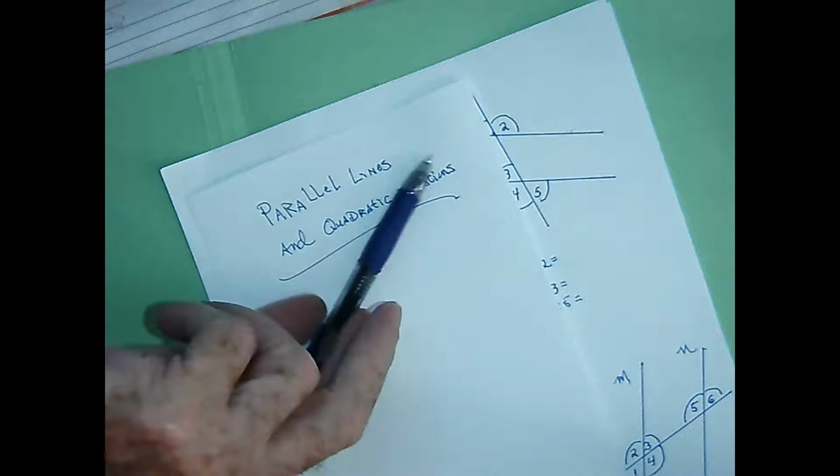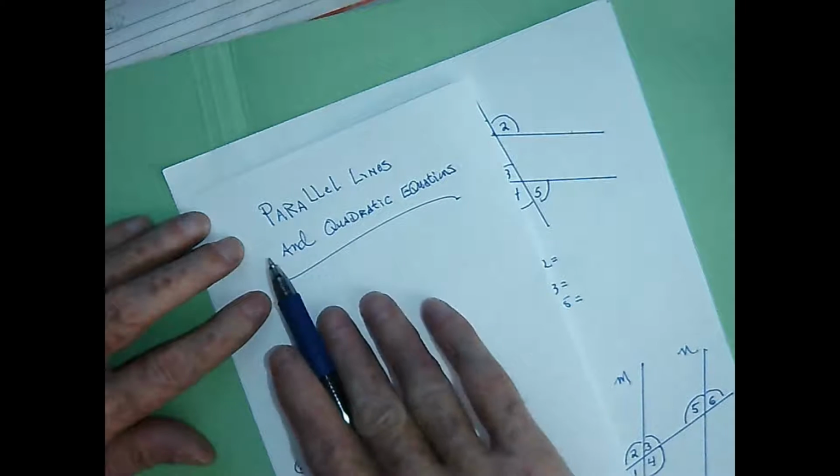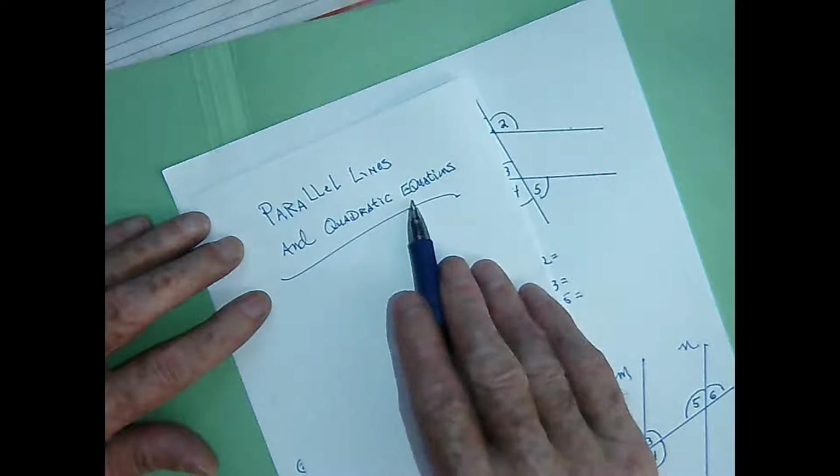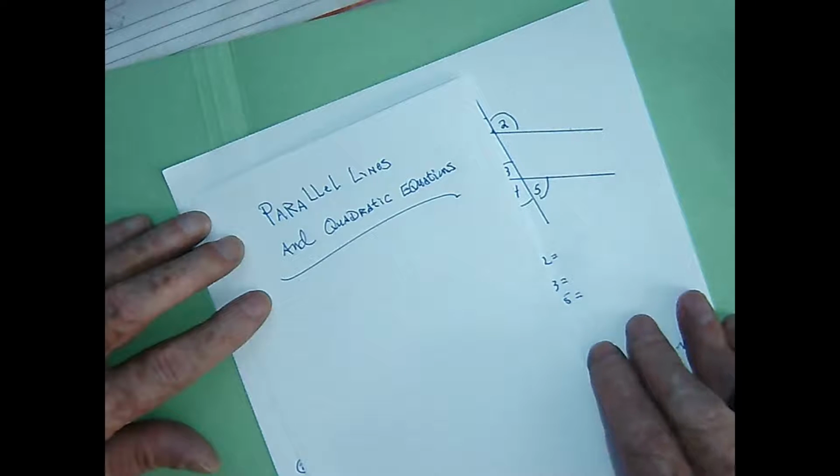Hi everybody. Today I'd like to show you about parallel lines and the kind of equations we could get for them. And some of those could be quadratic equations. I have a couple examples I'd like to show you.